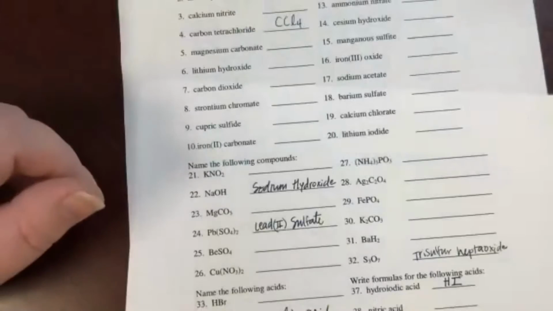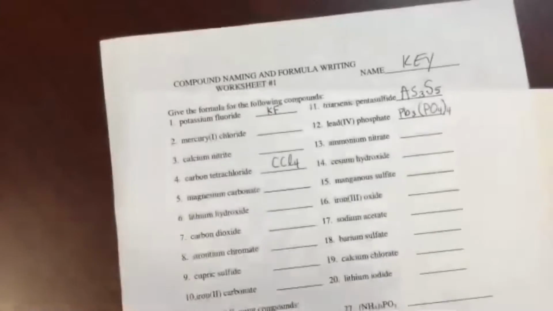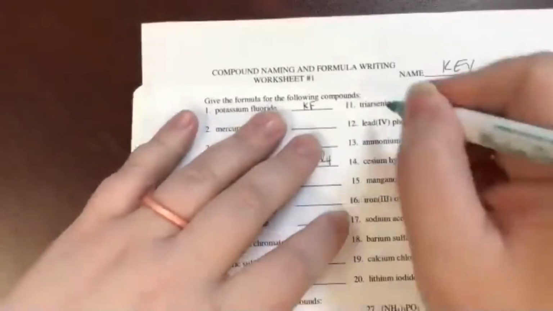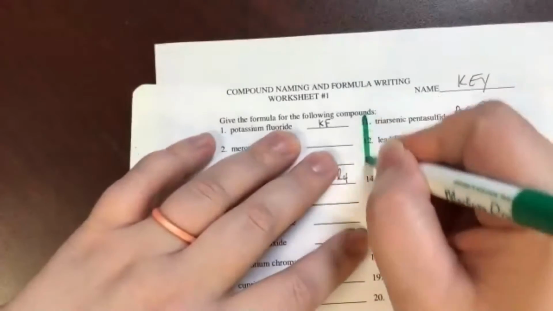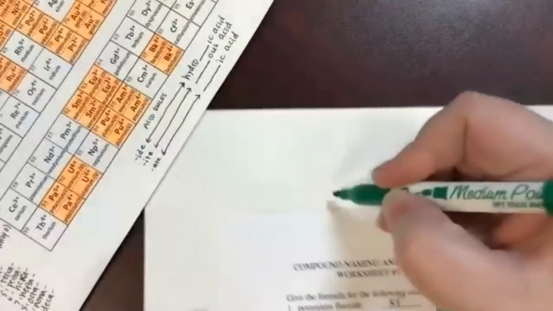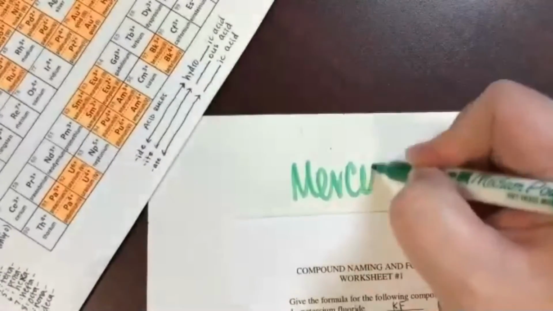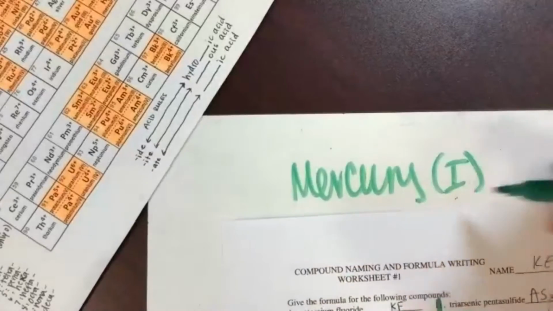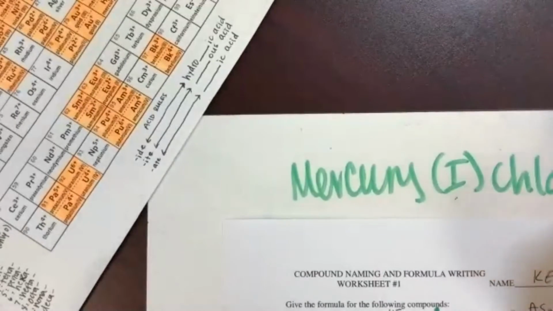All right, so let's start. So this first one, I'm doing number 2. So I'm not going to do any of these over here. So I'm going to mark these out. I'm only going to do the ones on the left side. So the first one says mercury 1 chloride.